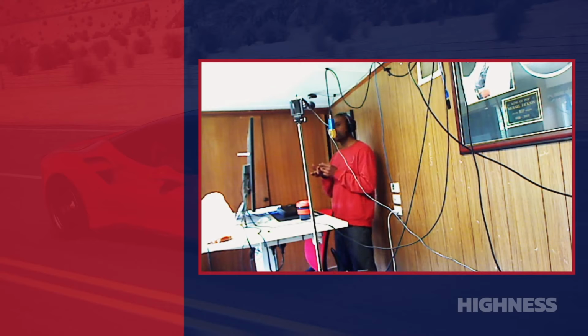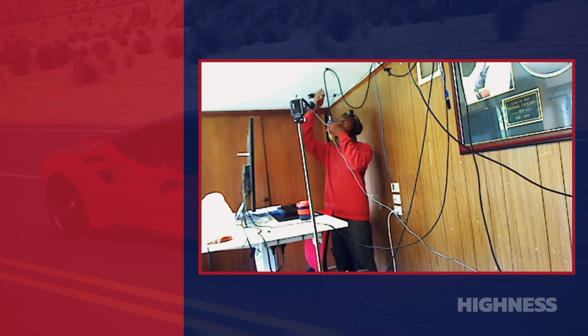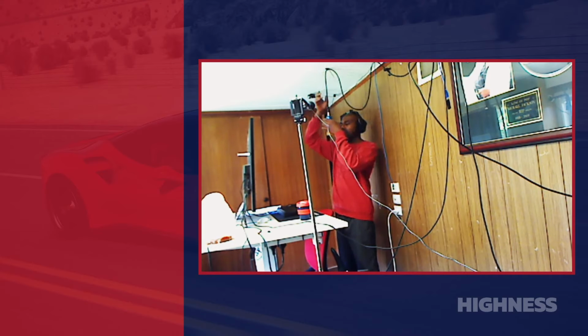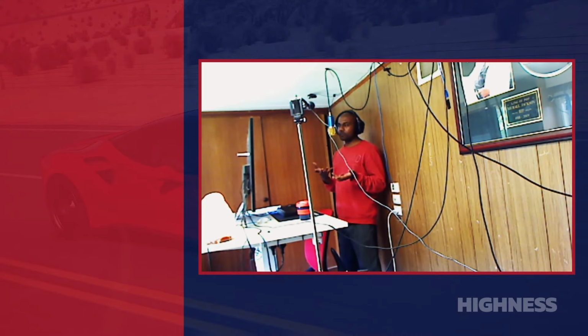So all in one, it changes the camera view. It changes the scene in OBS. It also changes the volume levels. And it just makes sense for me to control all that with voice.